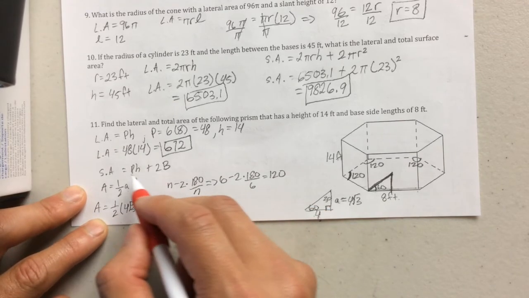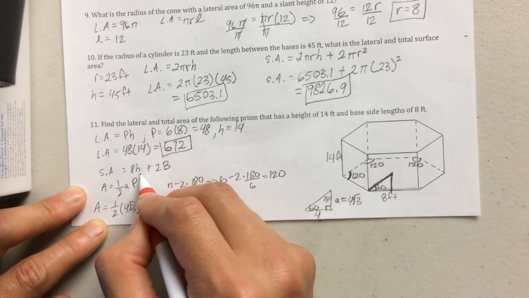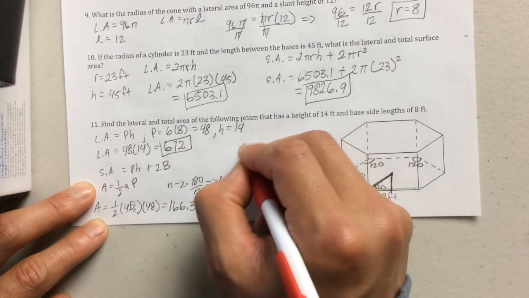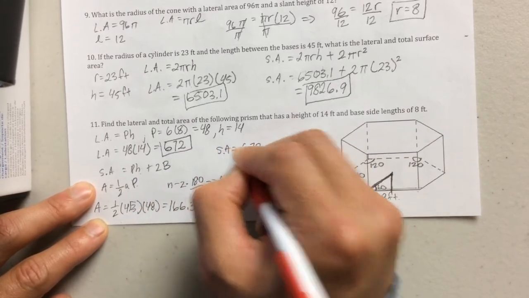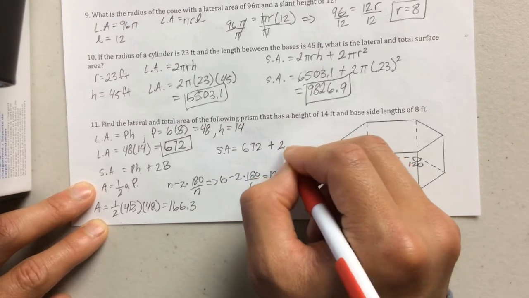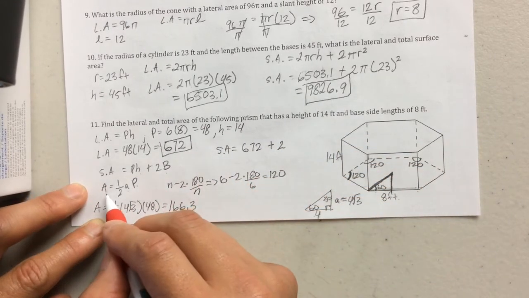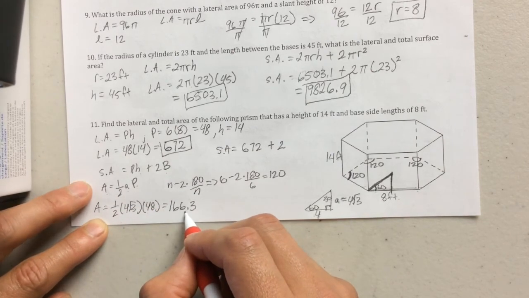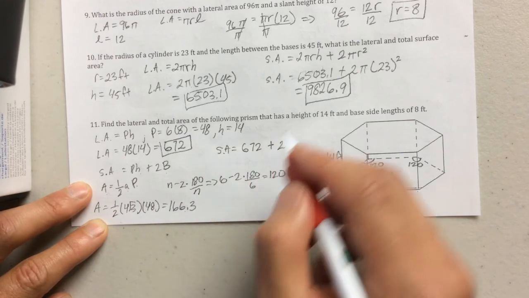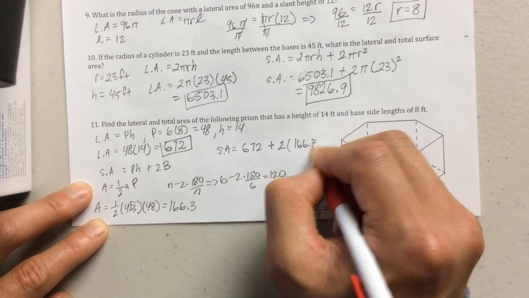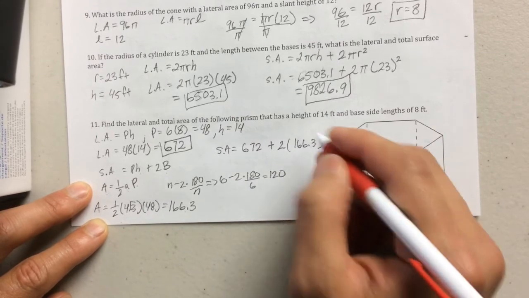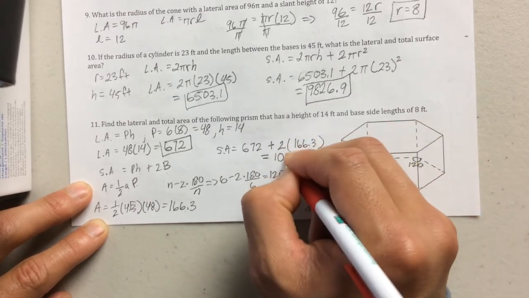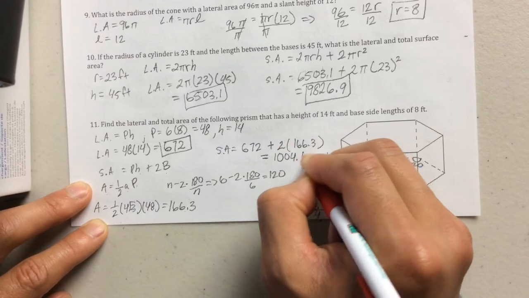So once again, surface area is perimeter times height. That's the lateral area. We have that. It is 672, plus 2 times the area of the base. The area of the base, we used the polygon formula to find. It is 166.3. So 2 times 166.3. And now if you multiply that out, you get that the surface area of this shape is 1004.6.